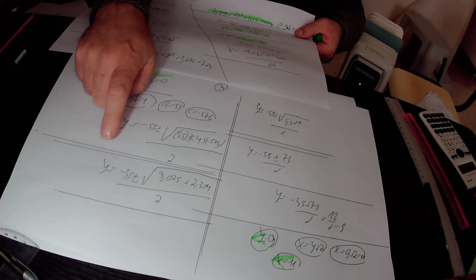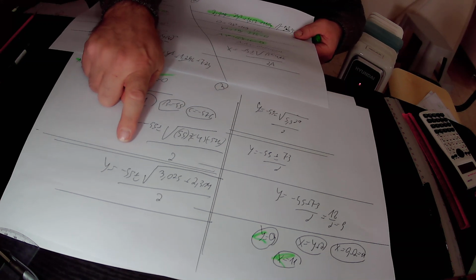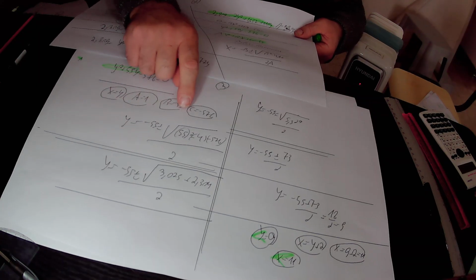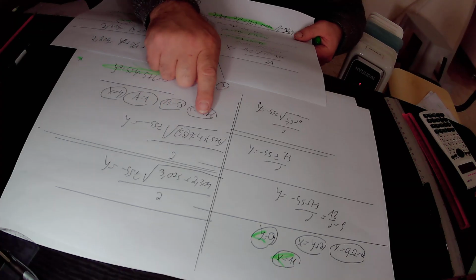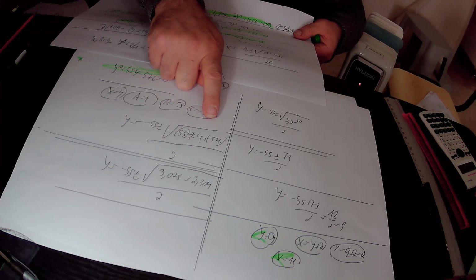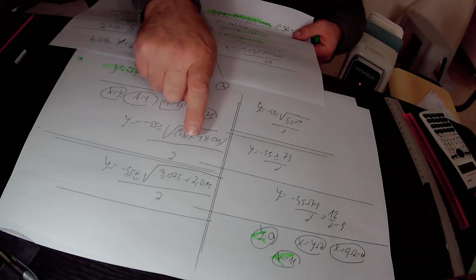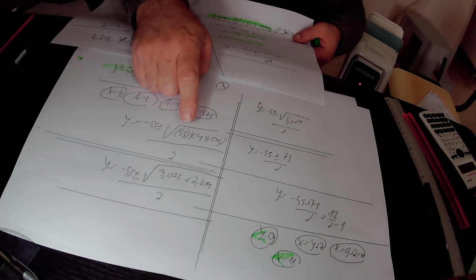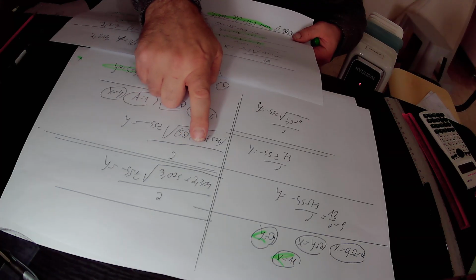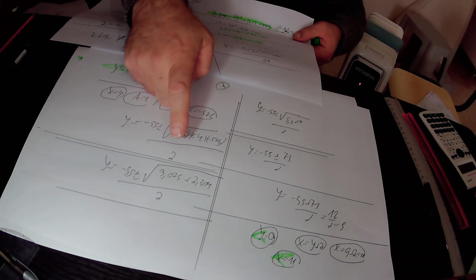So in total we should find out that y equals minus 55 plus minus the square root of 3025 plus, 4 times minus 576 is plus 2304. So in total inside the root we have 3025 plus 2304, divided by 2.